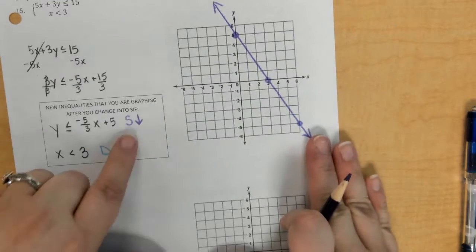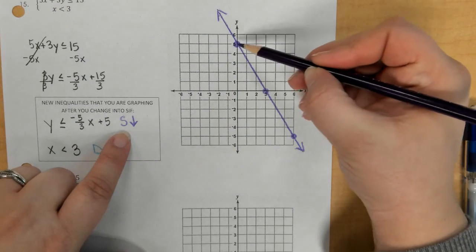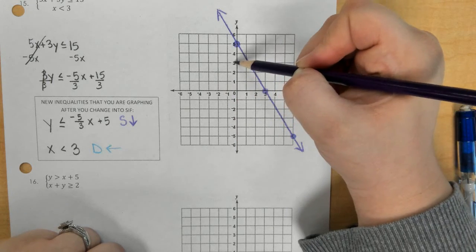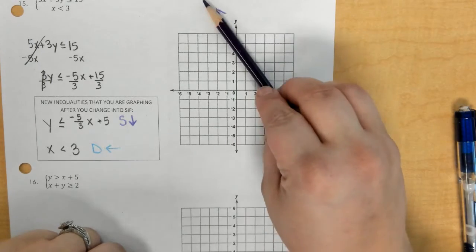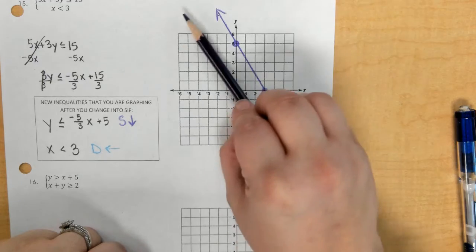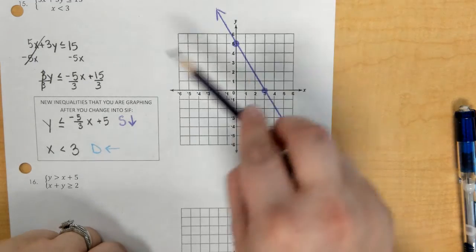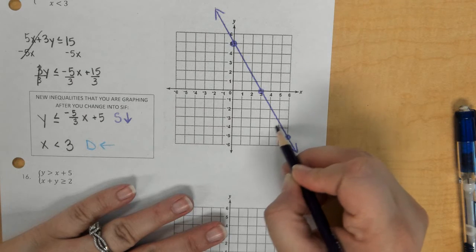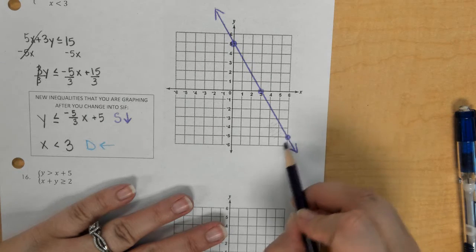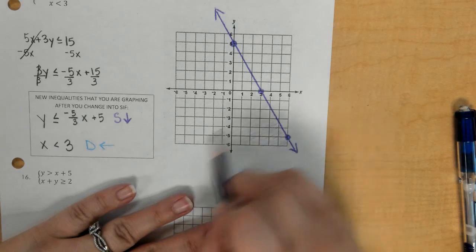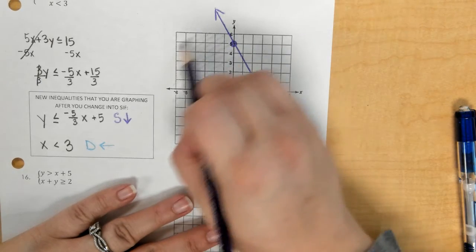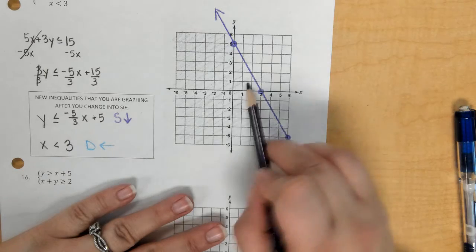And it said that we're shading down. So we would go back to where you started and go down, and this side of the graph is what you would shade. So this whole part is a very light purple. If you want to shade just a little bit, you could, or you can lightly shade this part of the graph purple, or whatever color you chose to shade.